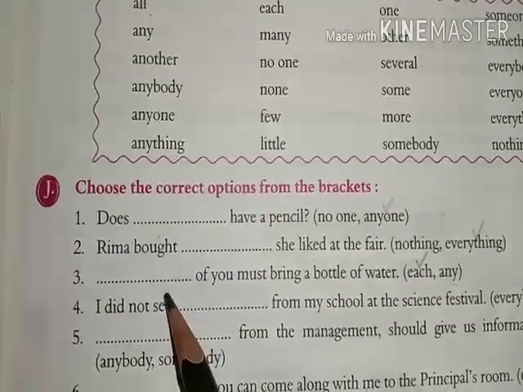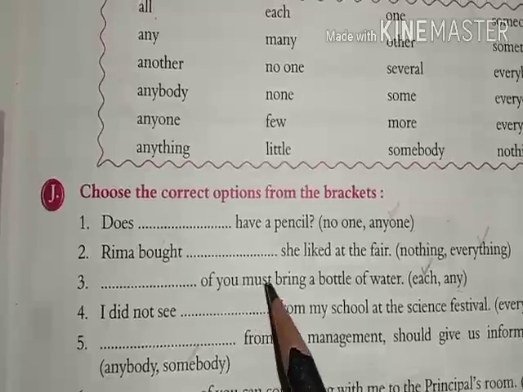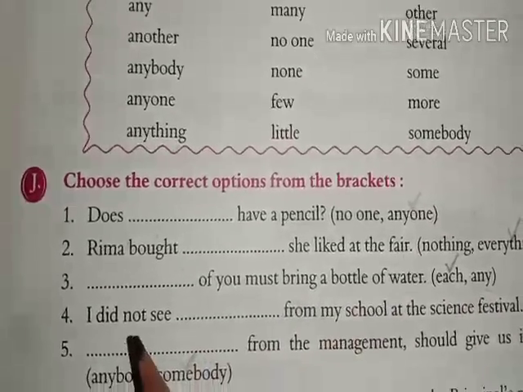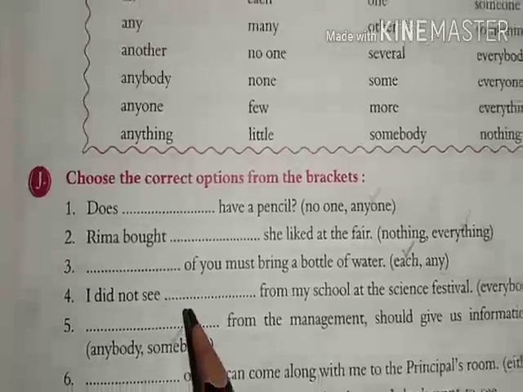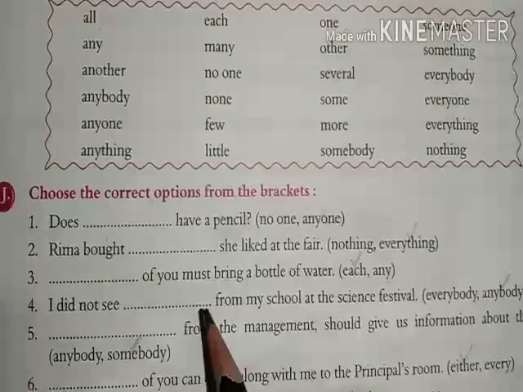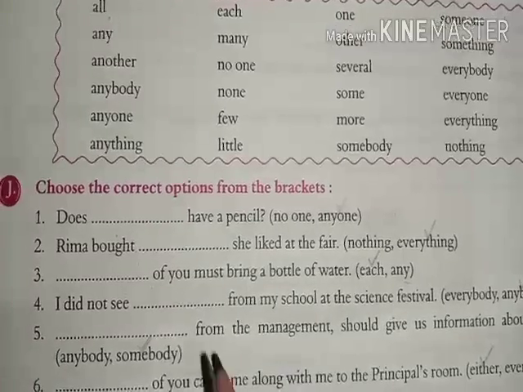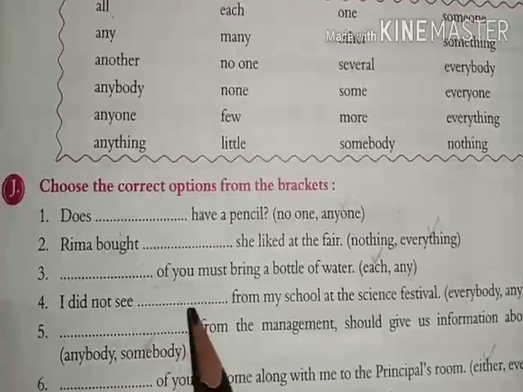Right, here we have to use each. Each of you must bring a bottle of water. I did not see anybody from my school at the science festival. I did not see anybody.